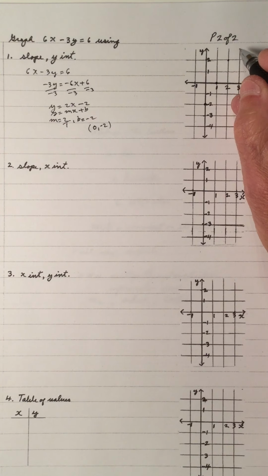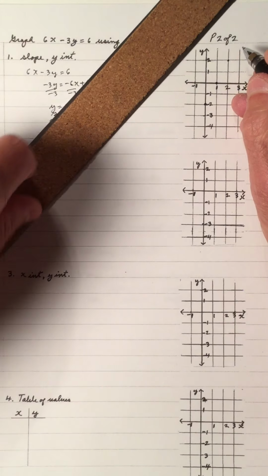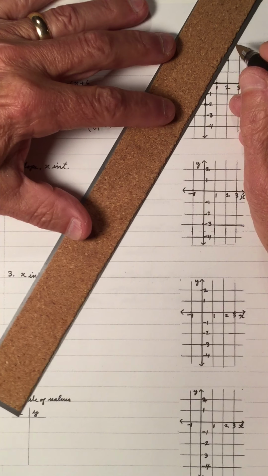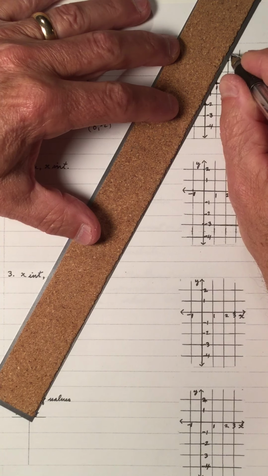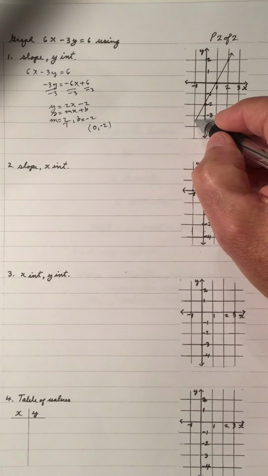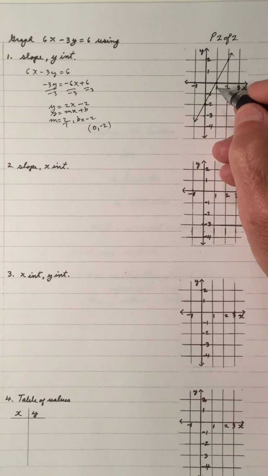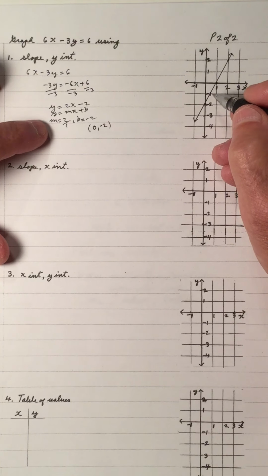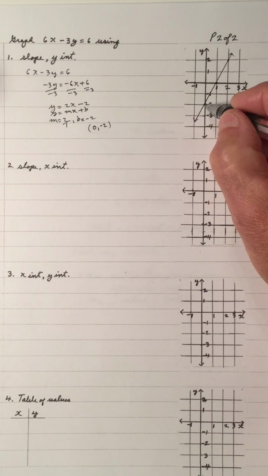And if I plot that line, if I can find a ruler here. Here we go, I got a ruler. And that's the line that has slope of 2 passing through the y-intercept -2.